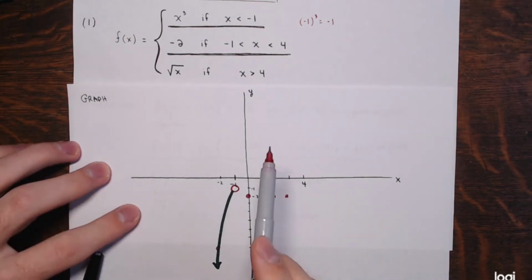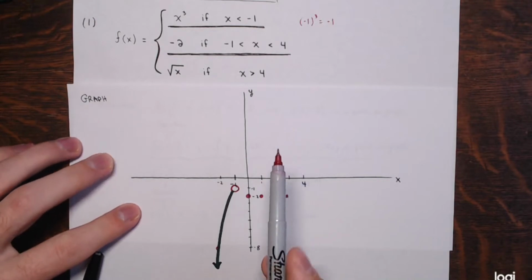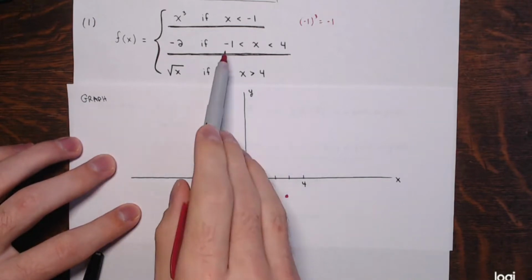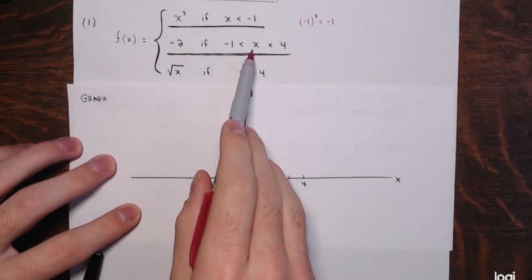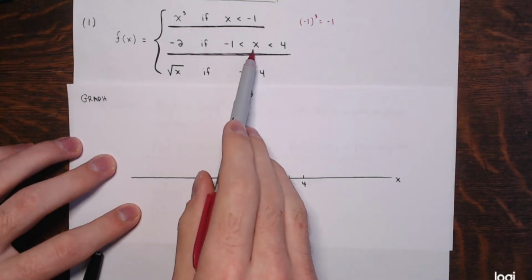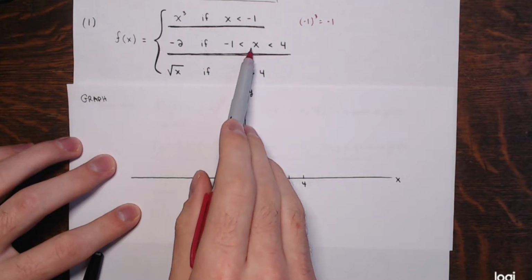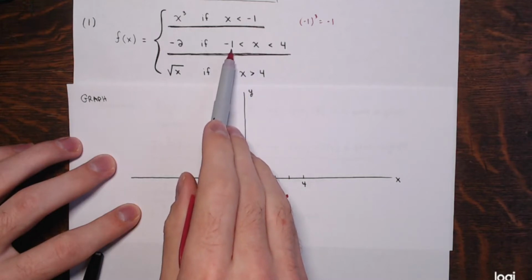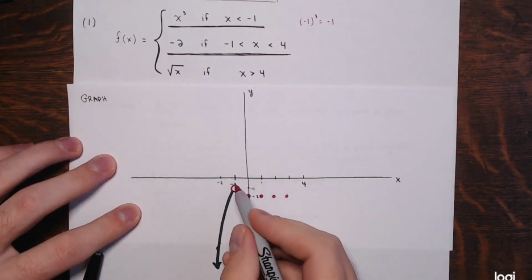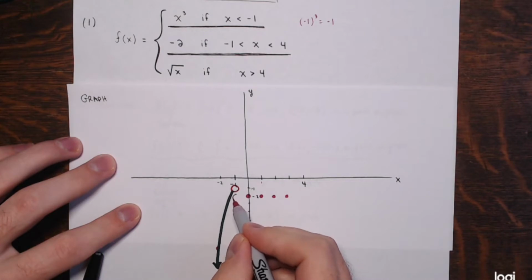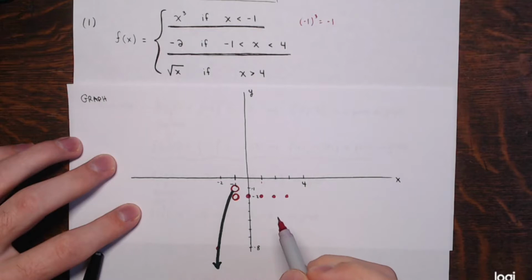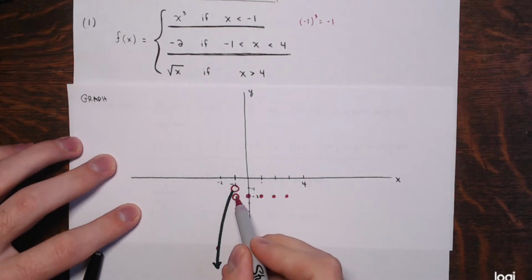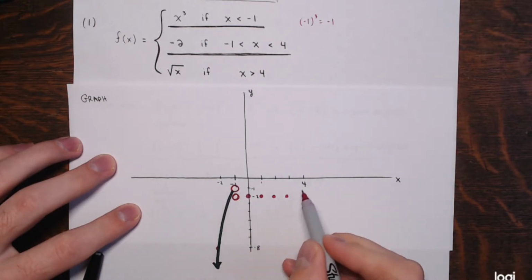Now here's where more of these holes, these open points, are coming in. At the left end, I know -1 isn't part of this. -1 doesn't satisfy this, but if you were to plug in -1, the output would be -2, so I have a hole there. Another empty point right below the previous one I drew at -1, -2. And then the same thing happens at 4.